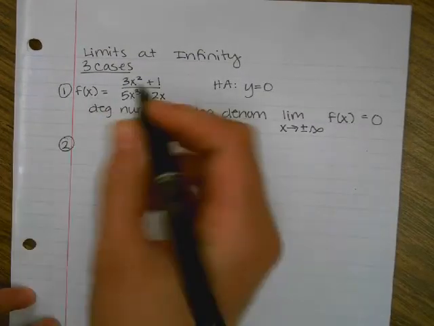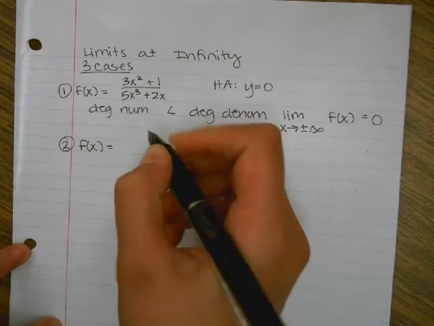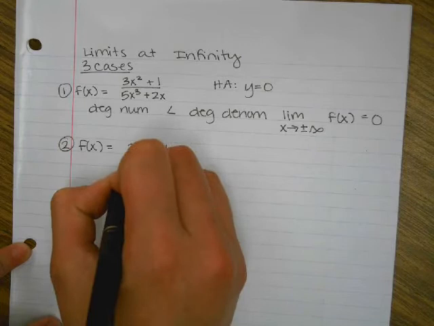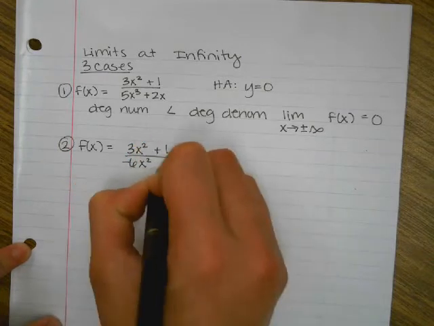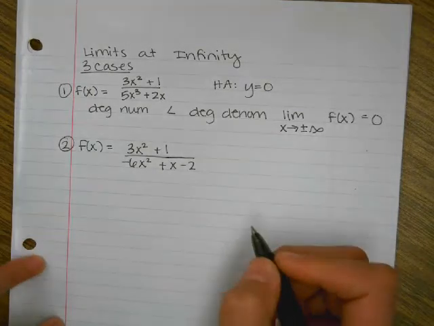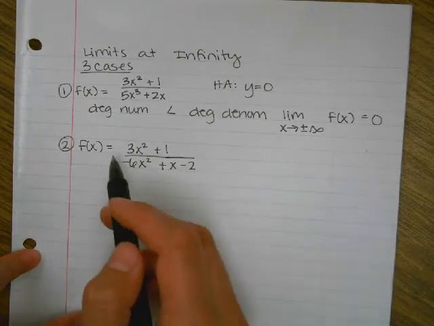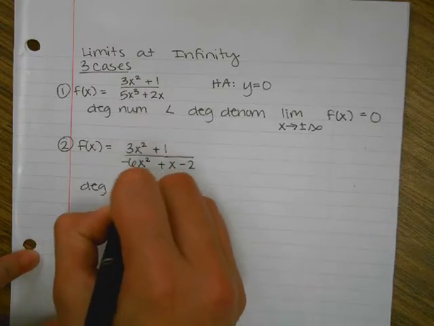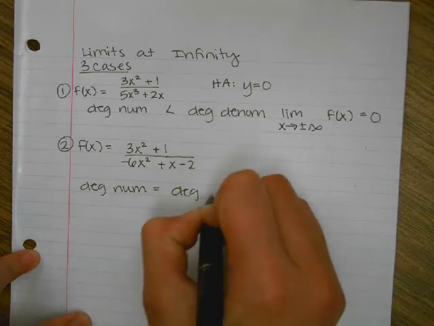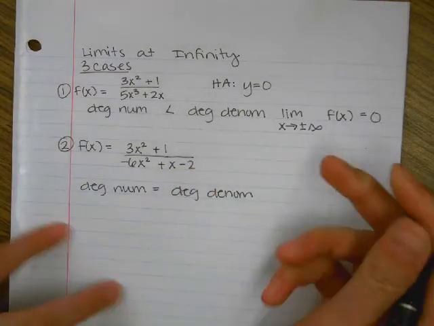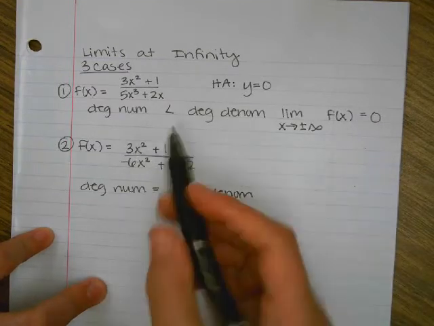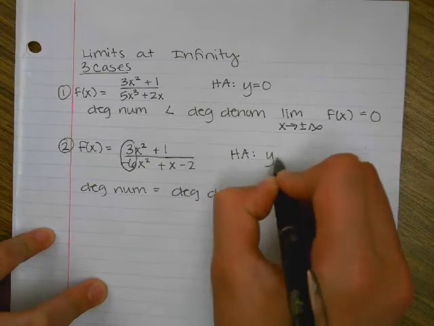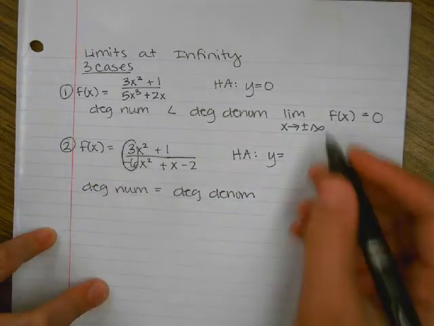The second case is if we had f of x equals, let's say, 3x squared plus 1 again, and this time we have negative 6x squared plus x minus 2, something like that. So here we have a situation where the degree of the numerator equals the degree of the denominator. And what happens here is we would look at the coefficients, and we would say that the horizontal asymptote here was y equals, and we would divide those numbers, and we would say it equals negative 1/2.